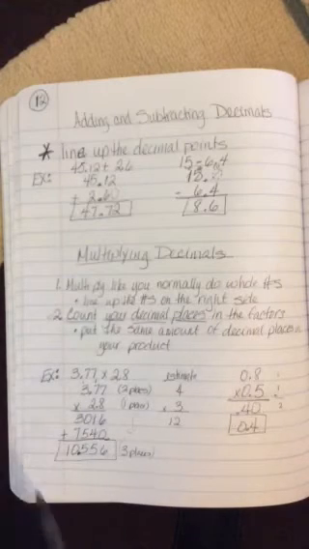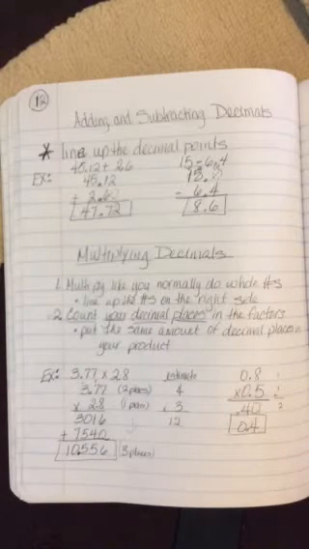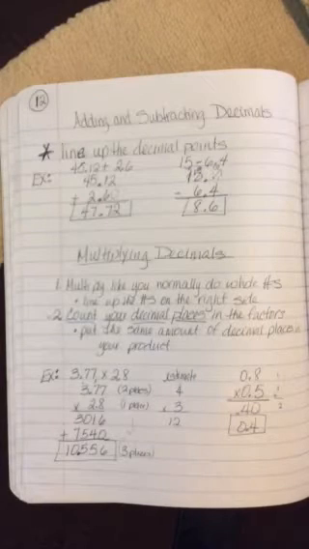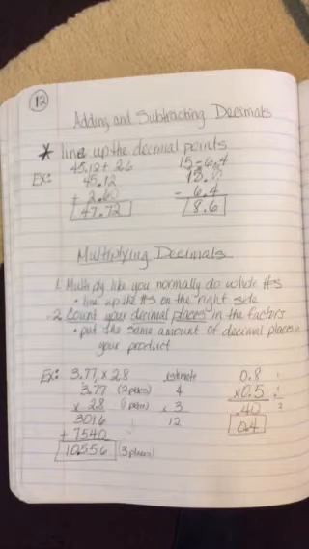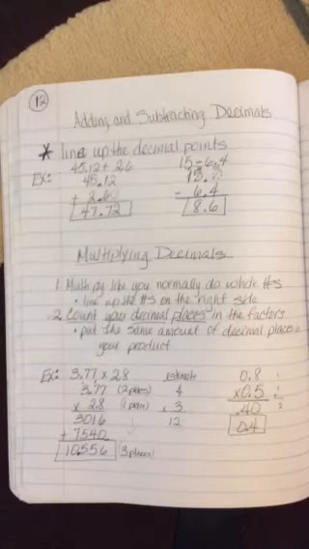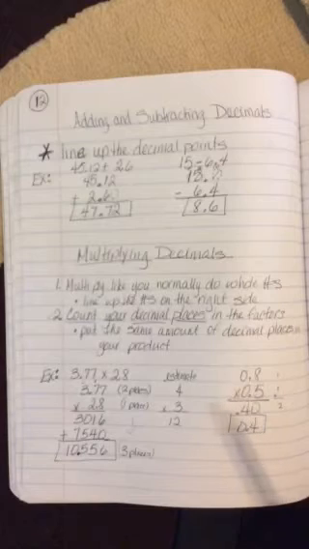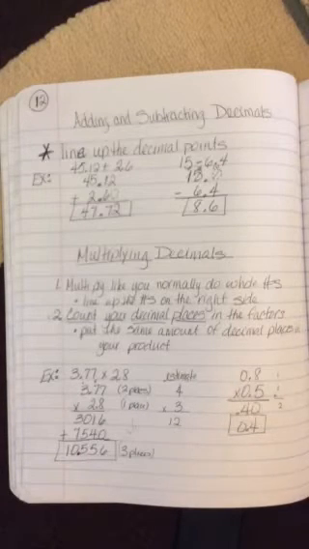Okay, the next thing we're going to do is multiplying decimals. Okay, when we multiply decimals, you're going to multiply like you normally do whole numbers. But we do not need to line up decimal points. Line up your numbers on the right side. Okay, what a lot of you end up doing is you try to line up your decimal points when multiplying, and then you have to add in all these extra zeros. And that just throws you off. It's totally pointless. You're making it harder on yourself when you do that, actually.